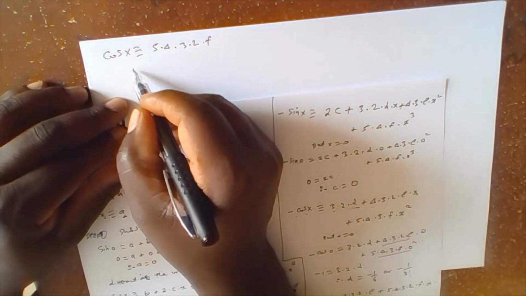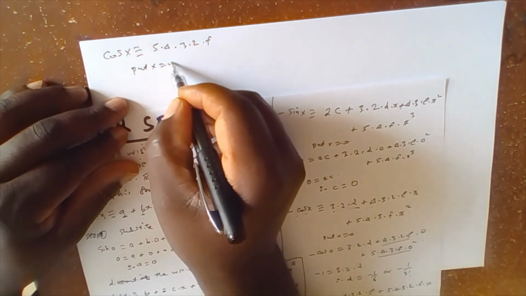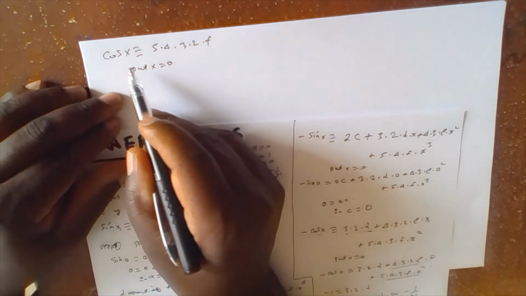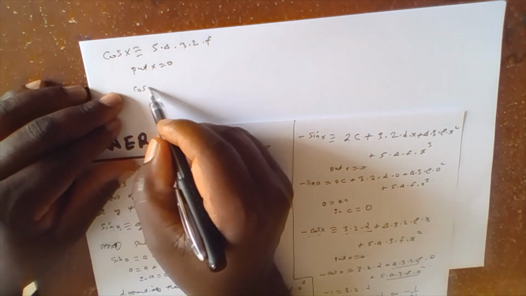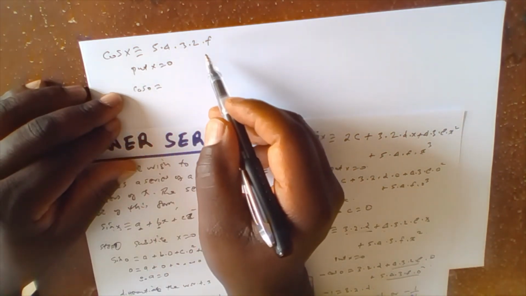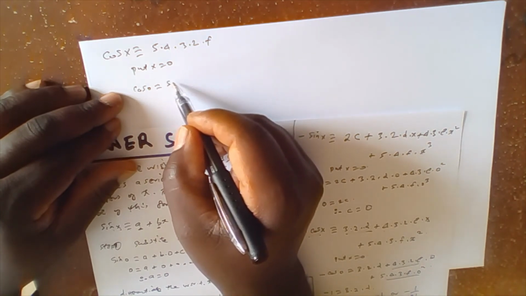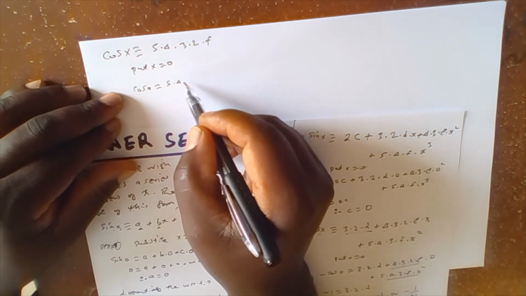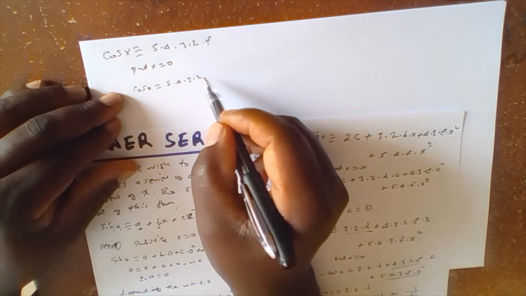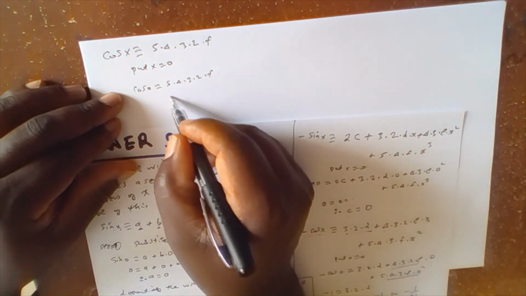And then we put x equals to 0. So we have cos 0 equals to 5 times 4 times 3 times 2 times f.